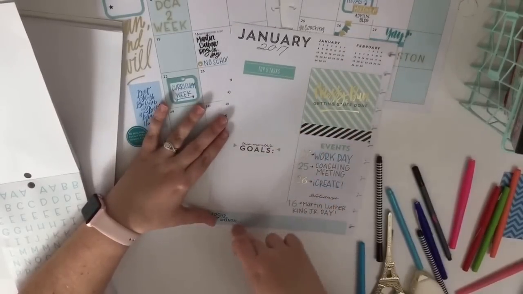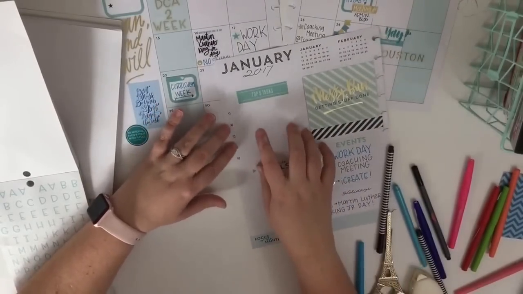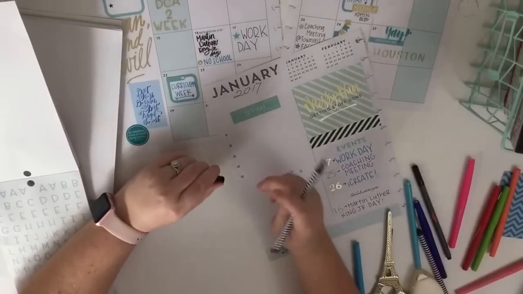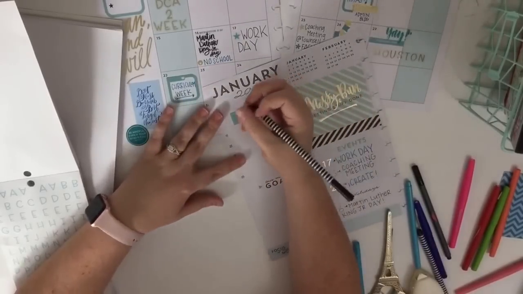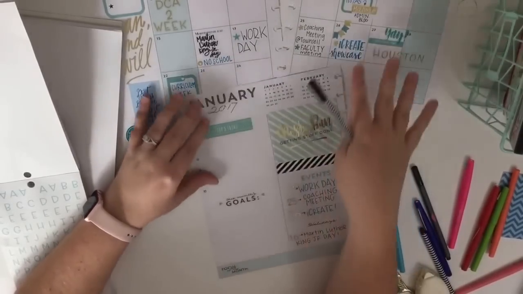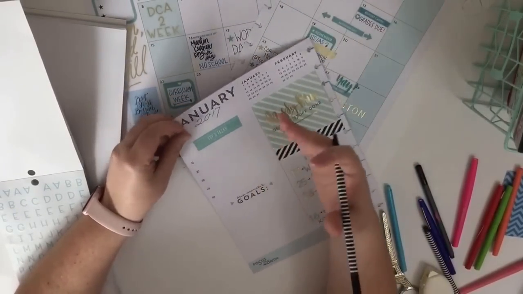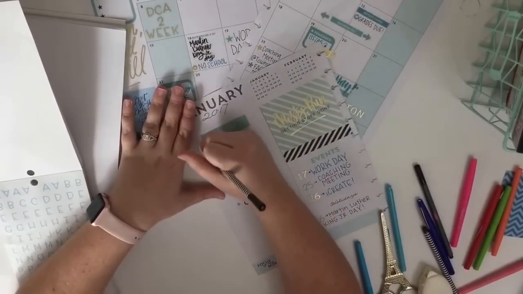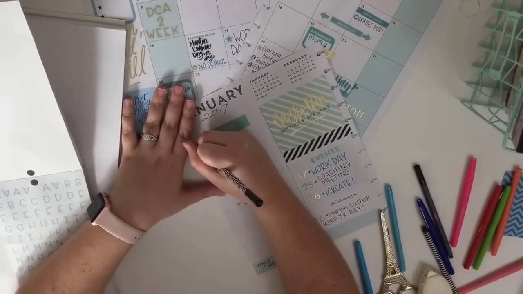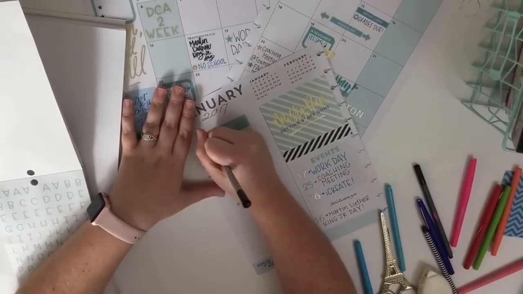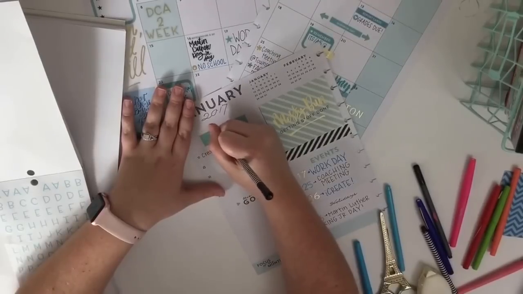Now, over here, I have 5 tasks, goals, and then my focus of the month. So I'm going to go ahead and fill out my top 5 tasks. And a lot of them are going to have to do with this showcase that I have coming up on the 26th, just because there's a lot of things that need to be done. So I'm going to put create certificates.